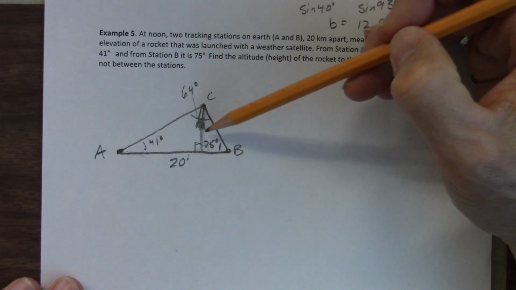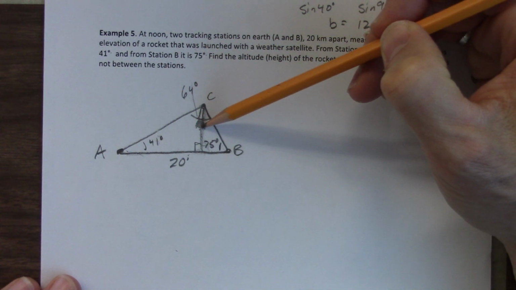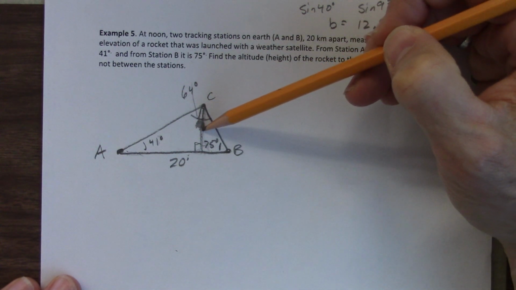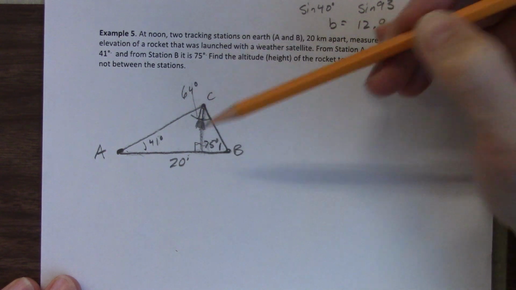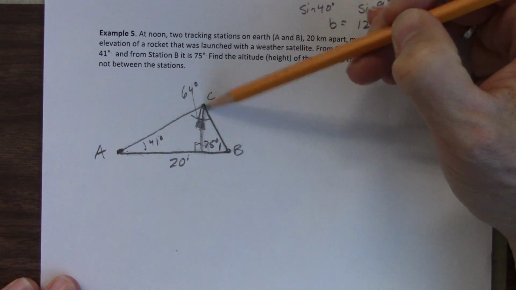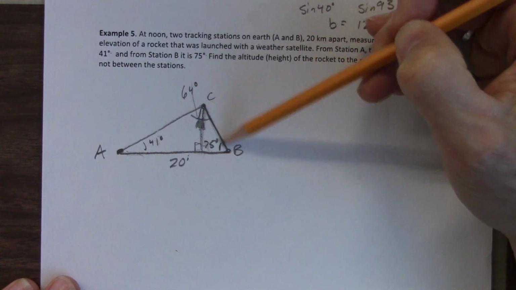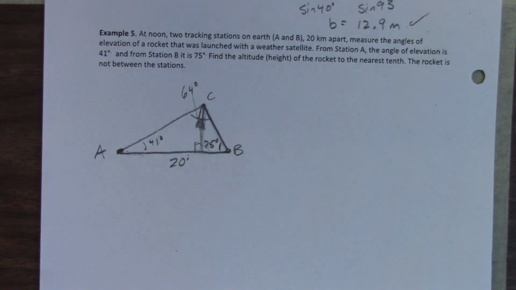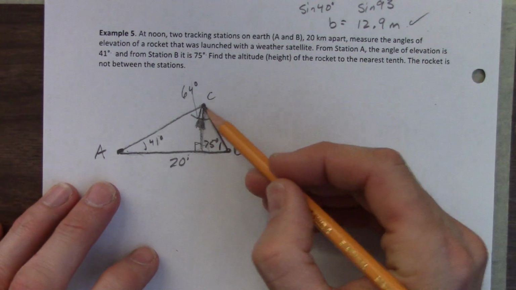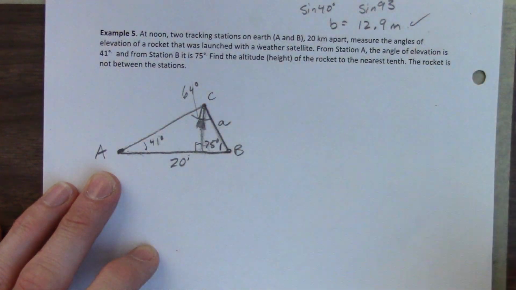So what do we want? We want the height. There's a couple ways we can do this. We can't get the height directly, but what we can get is this side length, right, over here. And then if we have that side length, guess what we're going to be able to use? SOHCAHTOA, right. So let's get the side length A.